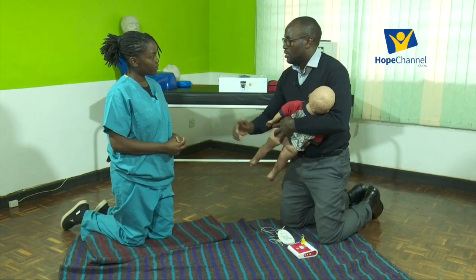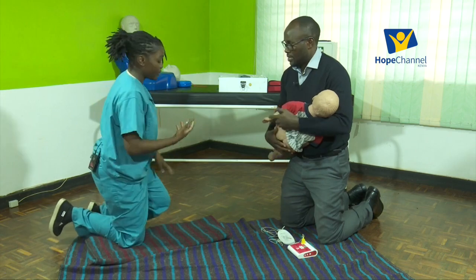Does this mean also for a child, because a child is much larger, the recovery position will be the same as that of an adult? Yes, the recovery position still remains the same across all the casualties. Well, thank you, Maniki, for educating us on that.